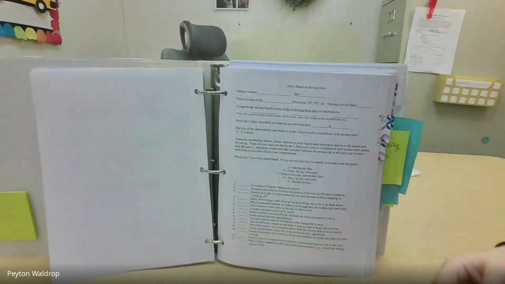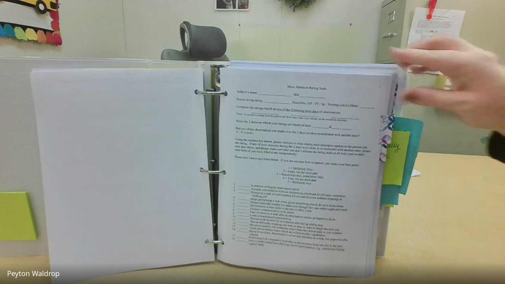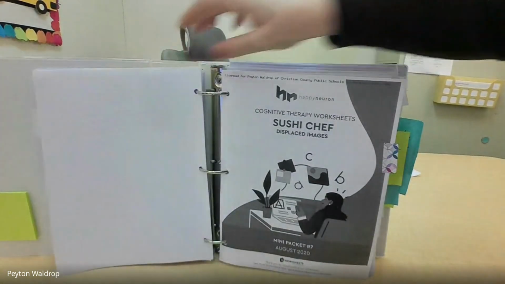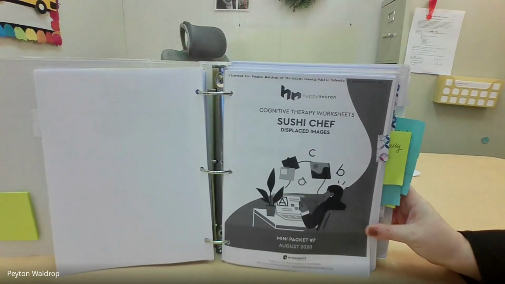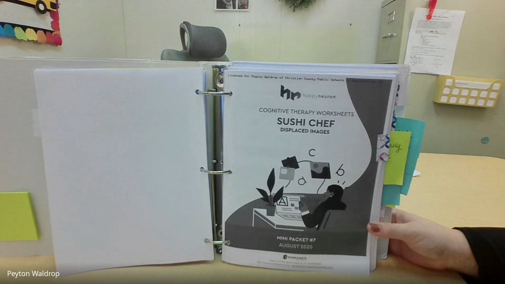Right, and my next part of my attention section will be my assessment portion, and I have the MARS, which stands for Moss Attention Rating Scale. Quick little two-page assessment. And then I have some different activities. When I get to some that are either culturally diverse or specifically for severely impaired, I will let you know and I will show you which tabs indicate those things.